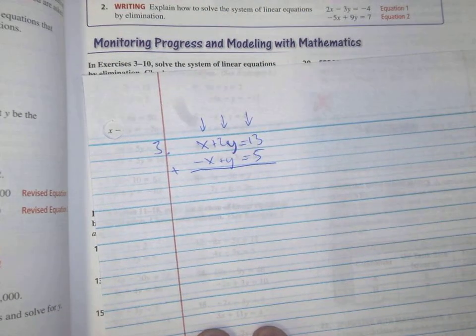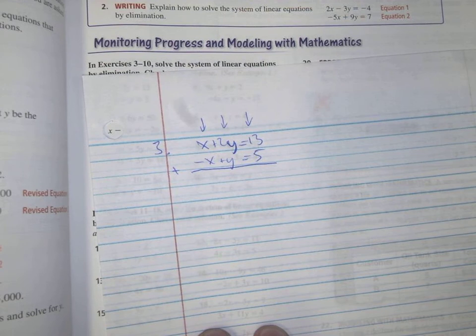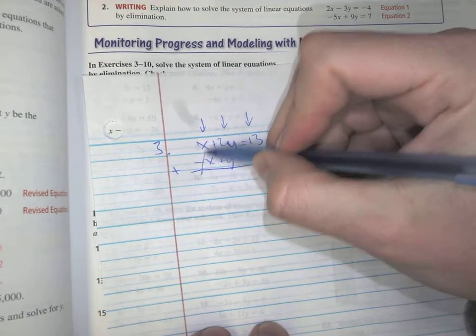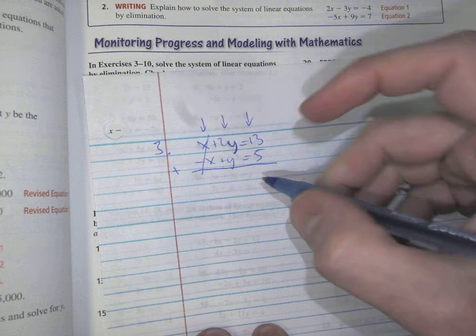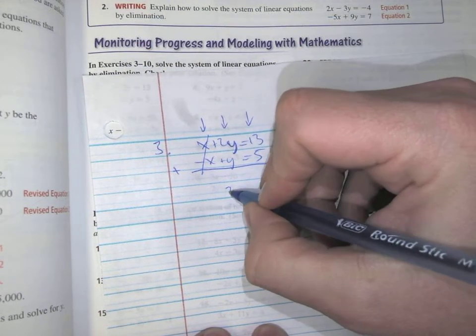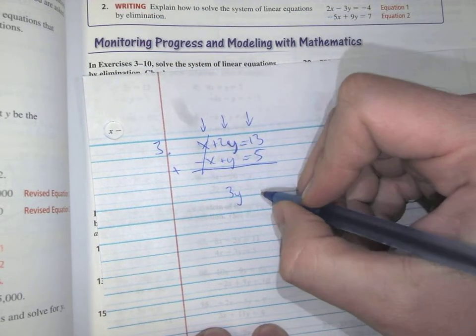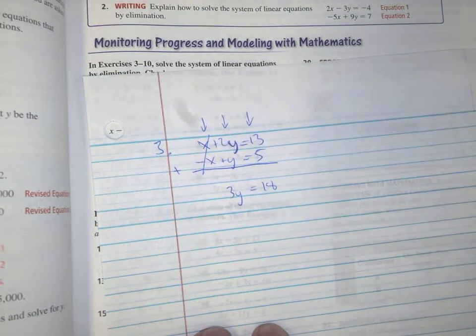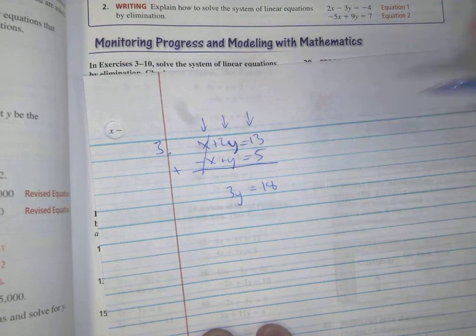So x plus negative x is 0x, or 0. So we don't write anything here. We actually want those to eliminate. That's great. We got 2y and y, that's 3y. And then we got 13 plus 5, which is 18. Okay, so that's the elimination step.